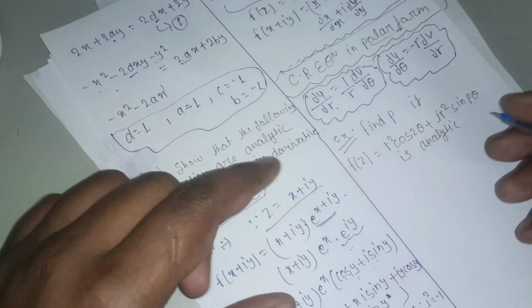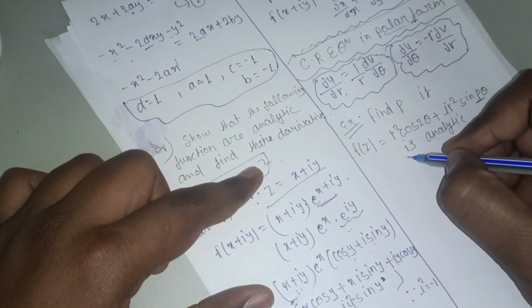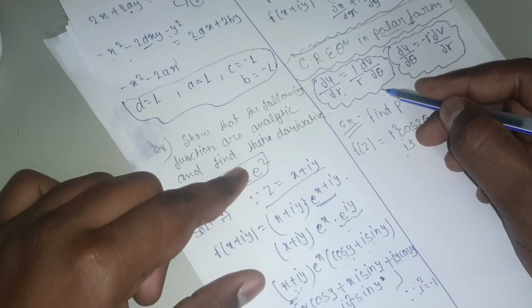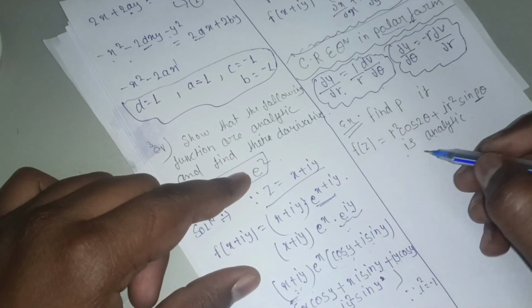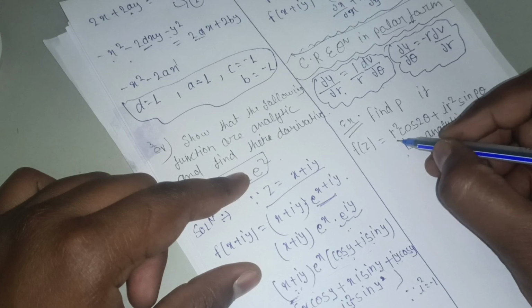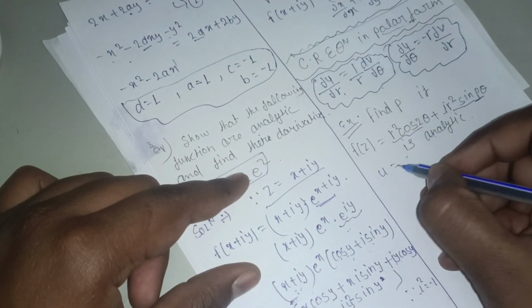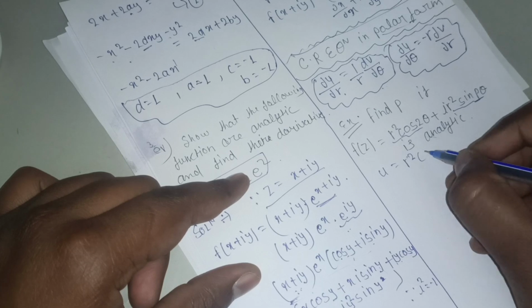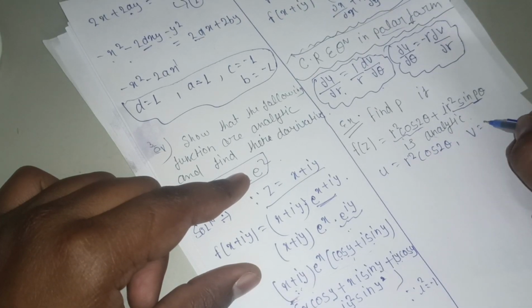Okay, we have to find p. This we have to find, and it is analytic. Remember, analytic means we have to differentiate with respect to r. So first of all, we can get from here what is u and what is v. u is equal to r square cos 2 theta, and v is equal to r square sin p theta.